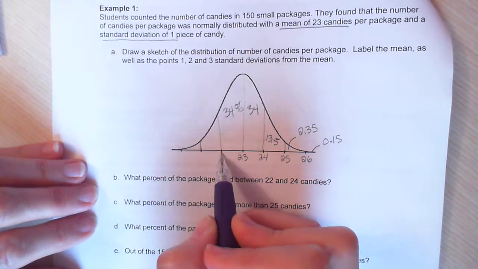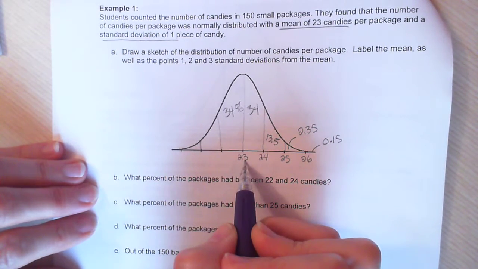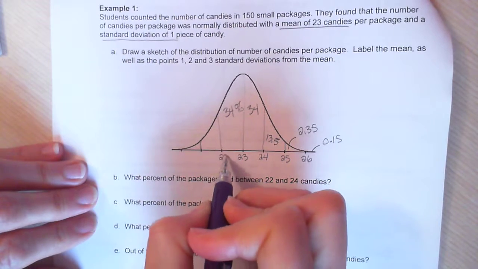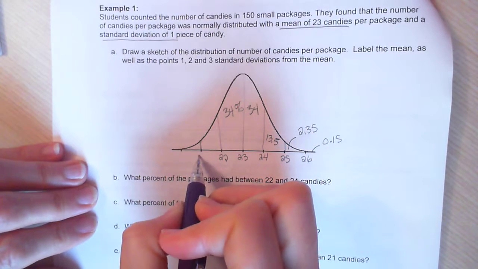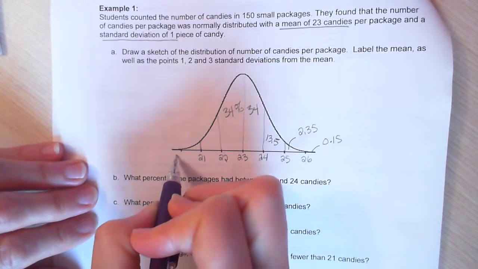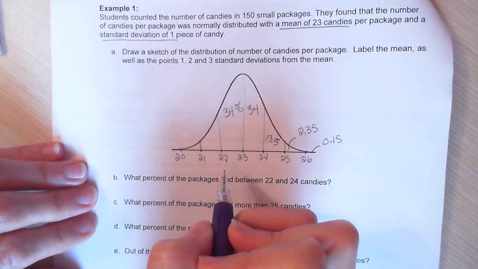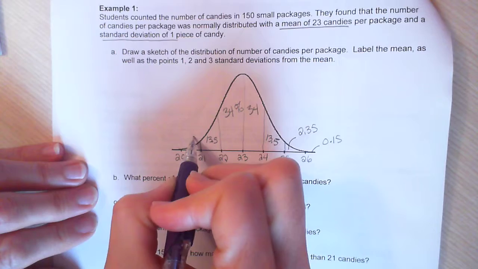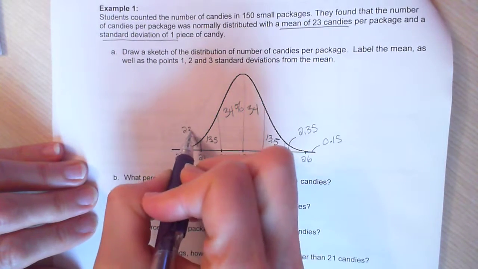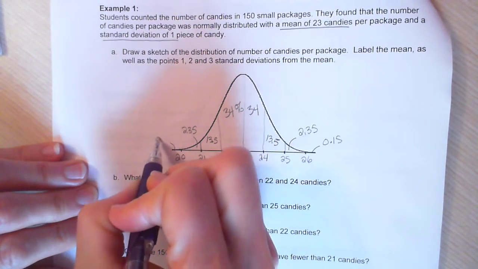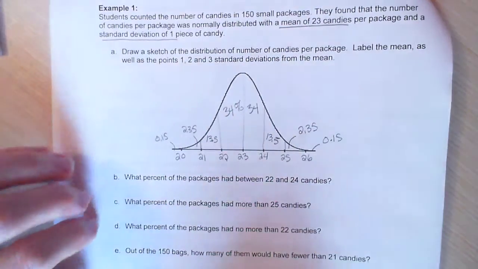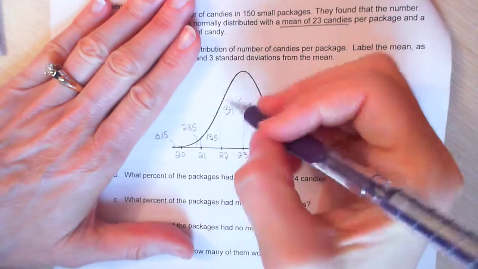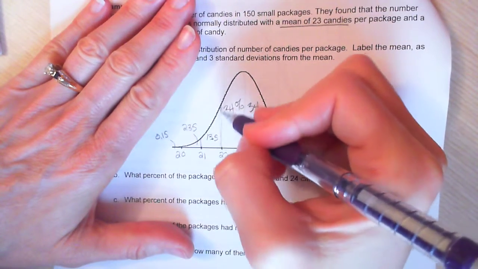So now this is minus 1 standard deviation, which in our case would be minus 1 piece of candy, minus 2 standard deviations, minus 3 standard deviations. This is 13.5%. Same thing here, 2.35, and the last one is 0.15. So once we have this, I don't like this line, I want to make it straighter.